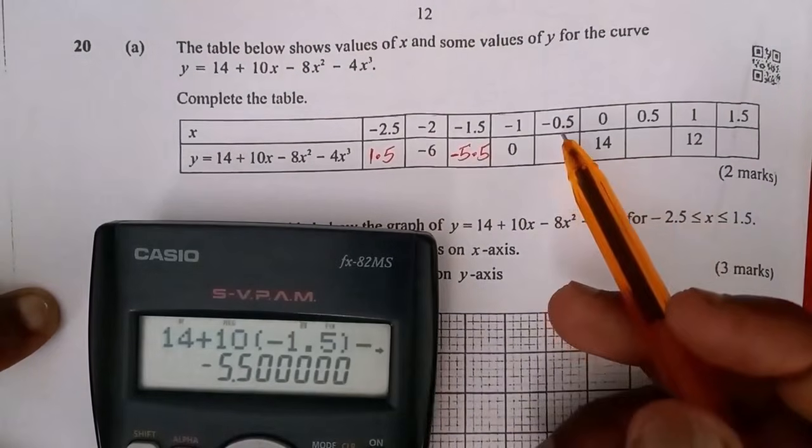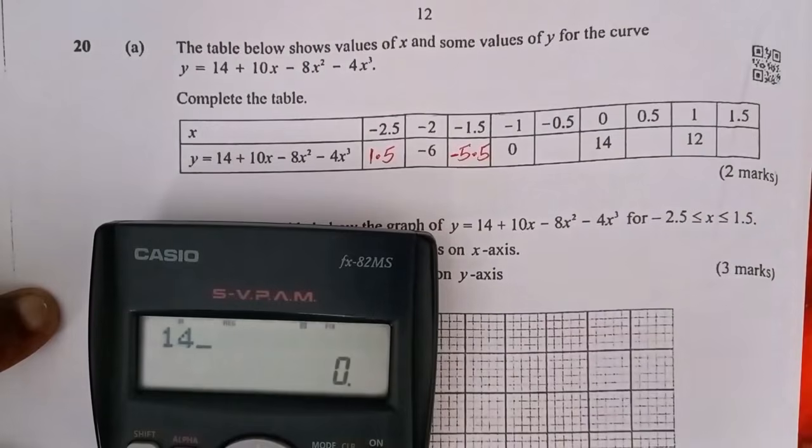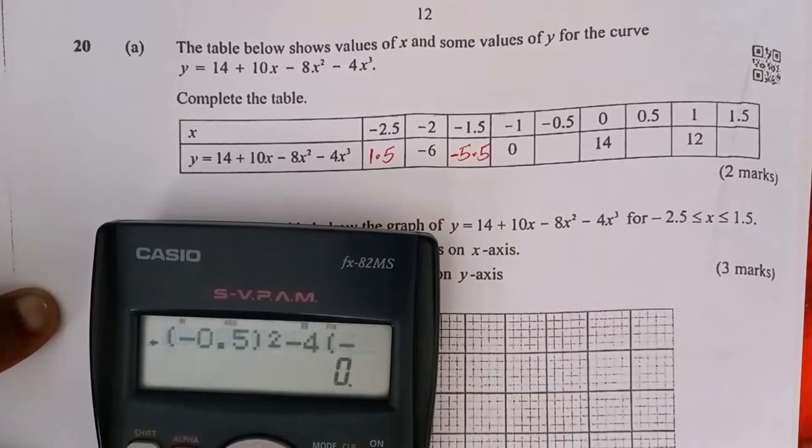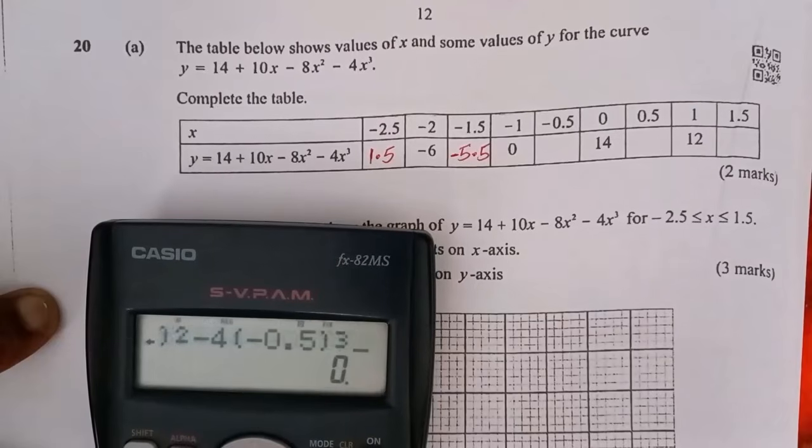We're here, negative 0.5. Do the same. 14 plus 10. In place of x, we have negative 0.5, minus 8, negative 0.5 squared, then minus 4, negative 0.5 cubed.